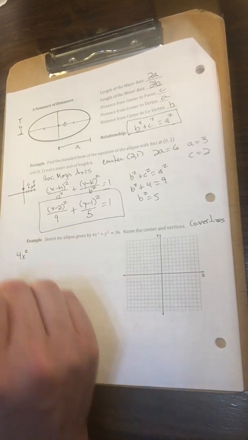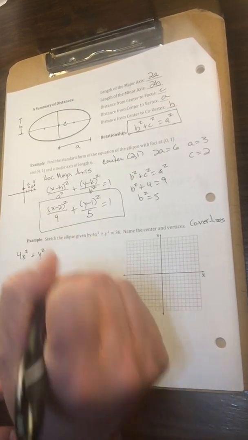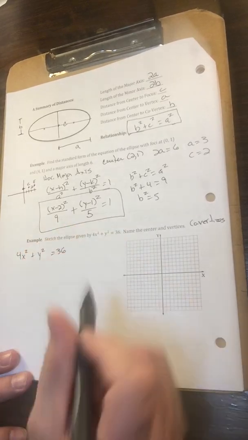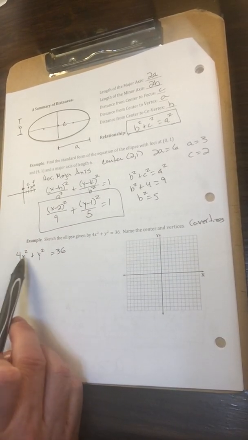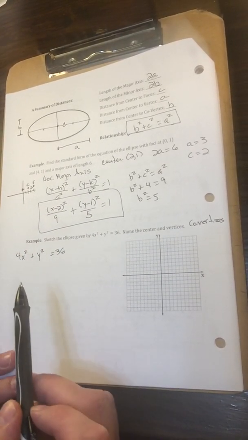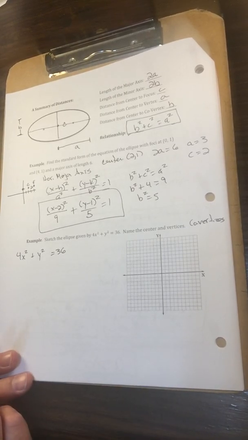I'm just going to write out 4x squared plus y squared is equal to 36. How do you know you don't have to complete the square? There's no x term to put in the middle, and there's no y term to put in the middle. I don't need to write out the parentheses and do anything.